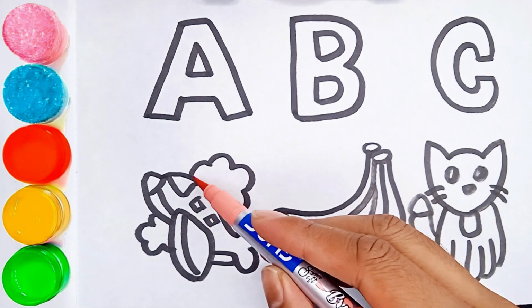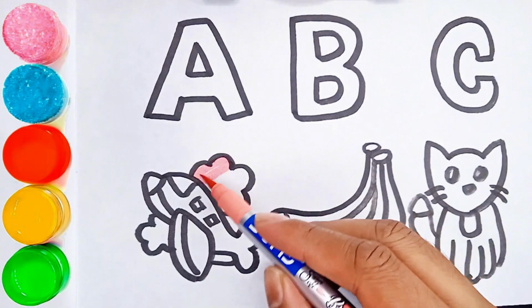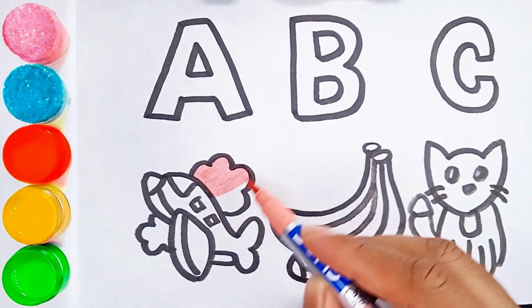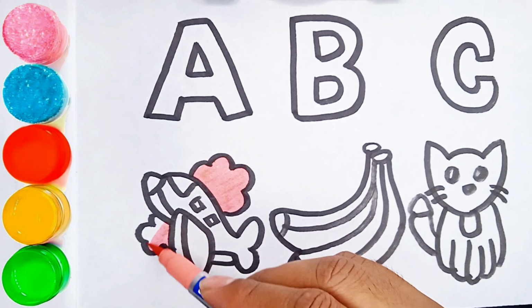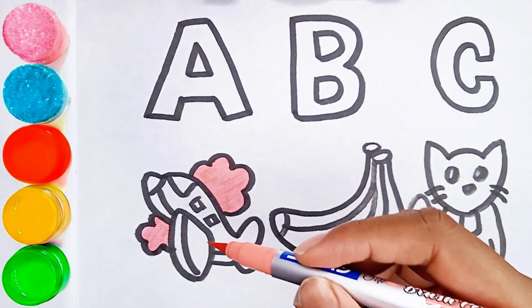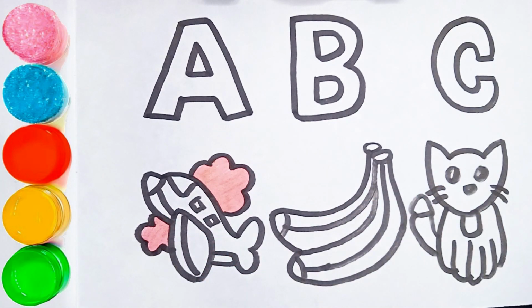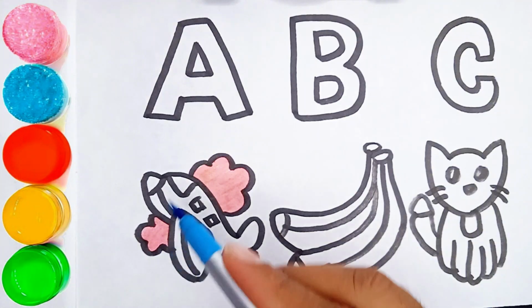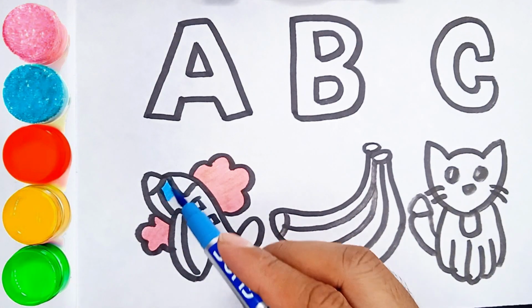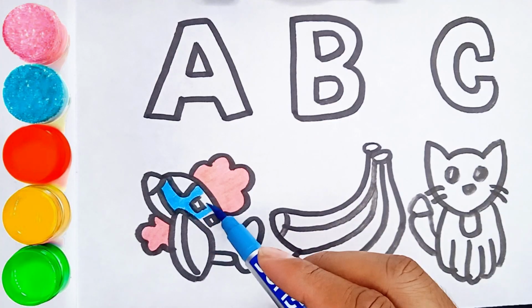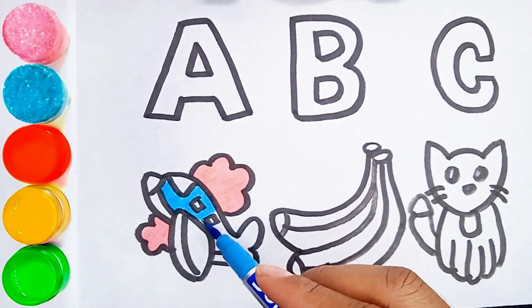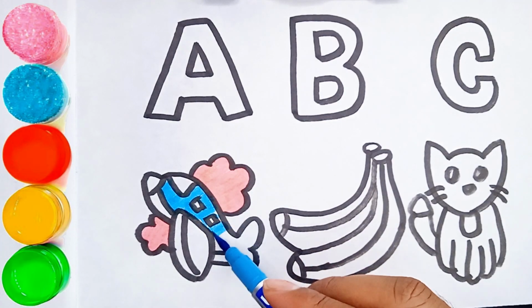Today let's learn how to draw alphabet. Now I am drawing aeroplane. Now I am using blue color. I am using blue color now.